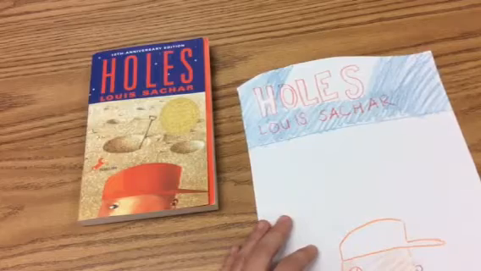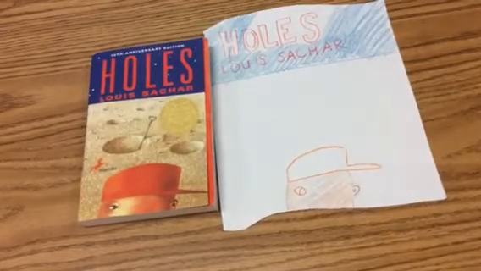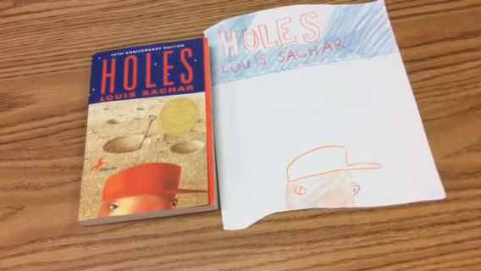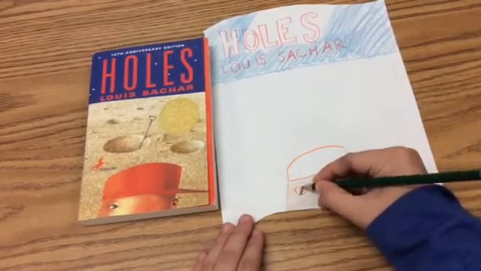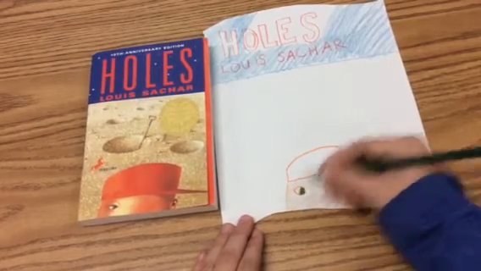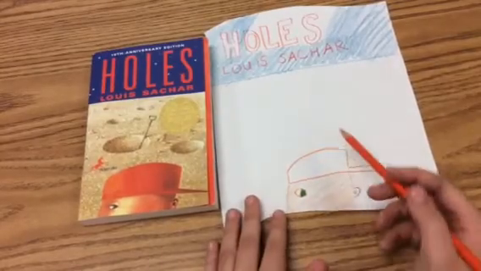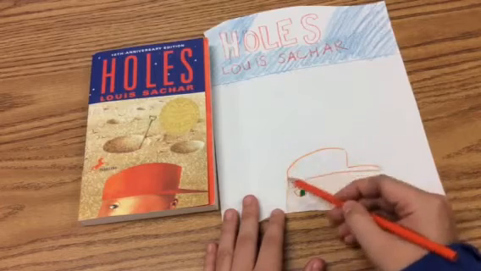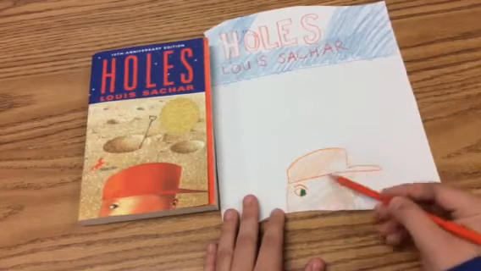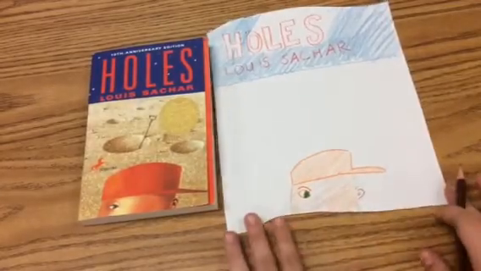There we go, there he is. And hold on just a second. Oh, you can't even see it. There it is. I'm going to get my green colored pencil, and I'm going to color in his eyeball. And there we go. That is the boy. He also has an eyebrow, so I'm going to do an eyebrow. And then his hat is orange, so I'm just going to color in his hat. Alright, next I have to do the background.